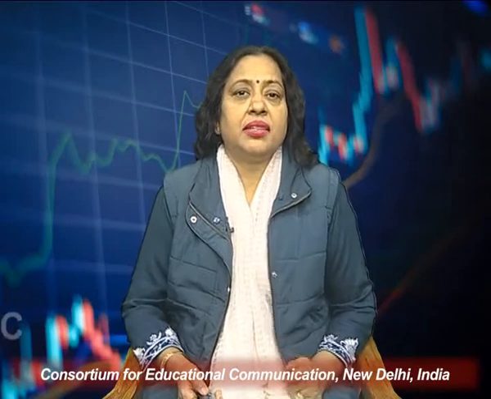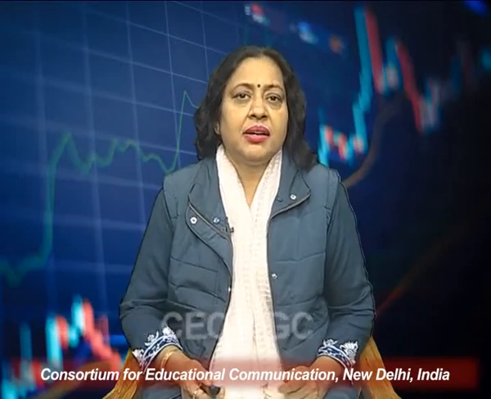The second instrument is treasury bills, which in short we can call T-bills. Treasury bills are short-term securities issued by the Reserve Bank of India on behalf of the Government of India. They are the main instruments of short-term borrowing by the government. They are useful in managing short-term liquidity.